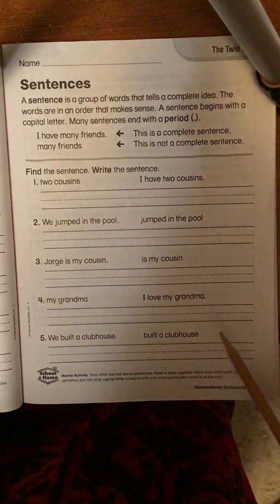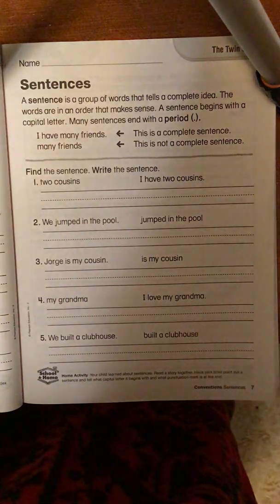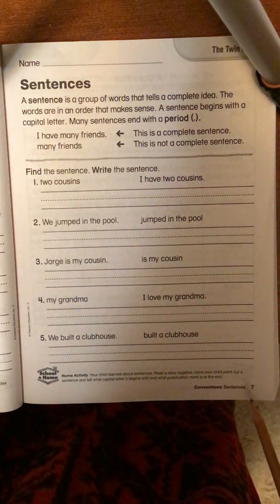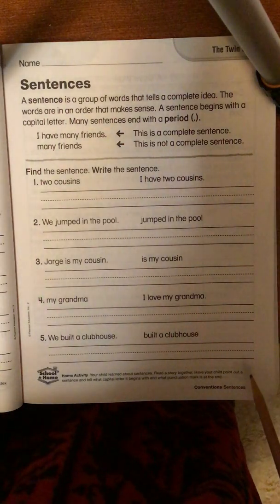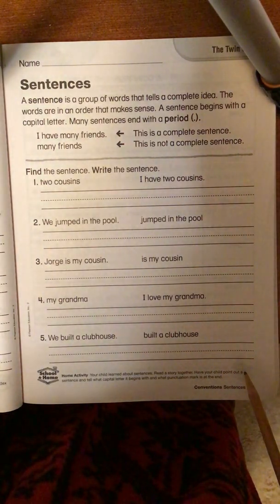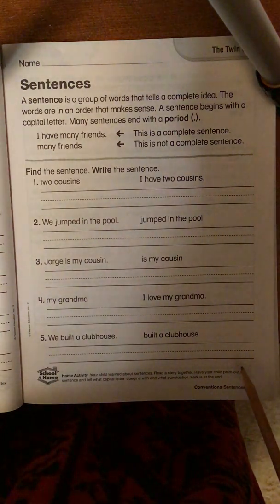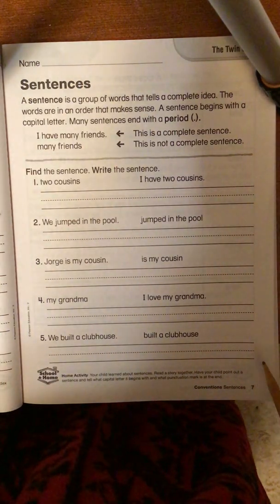But let's look at what we're doing. We are in our workbook and we are working on page number 7. And we are looking at complete sentences. That was one of our goals that we're working on. So let's try to figure out what a complete sentence is.